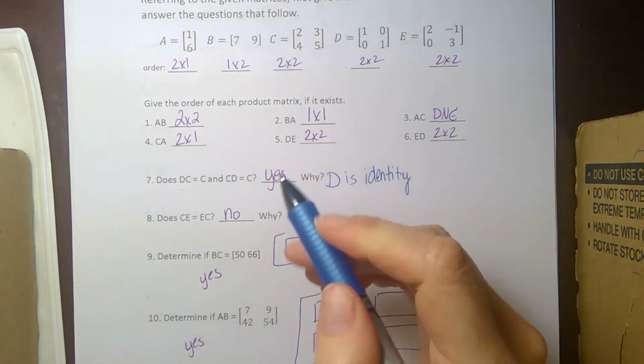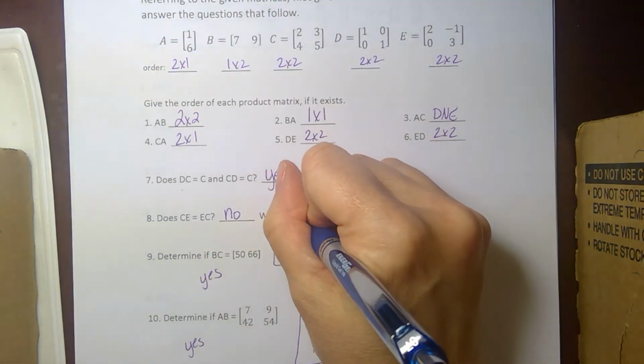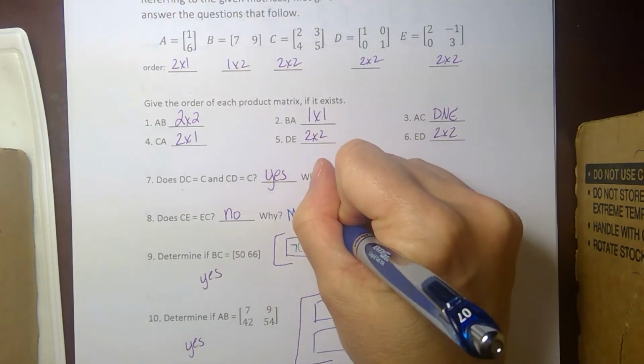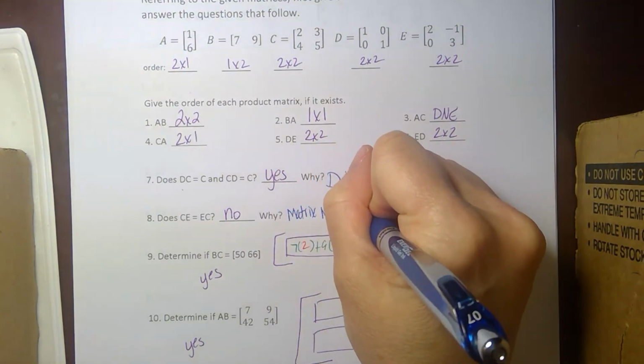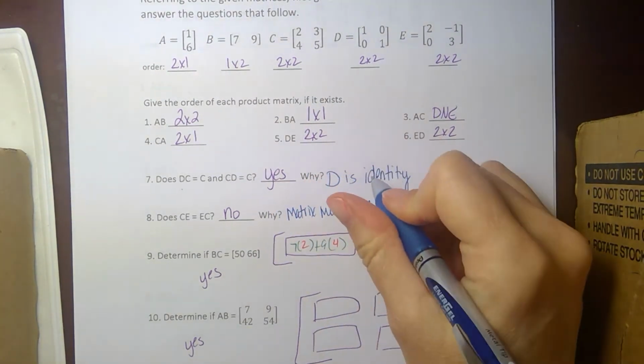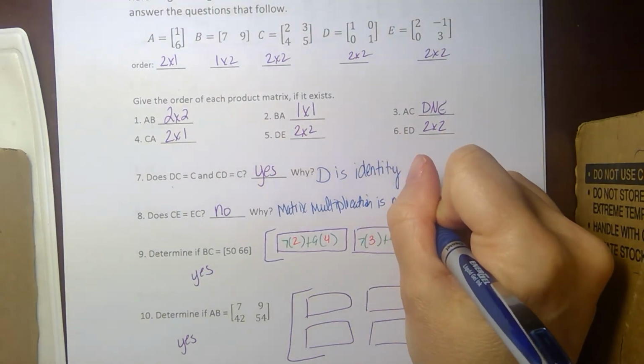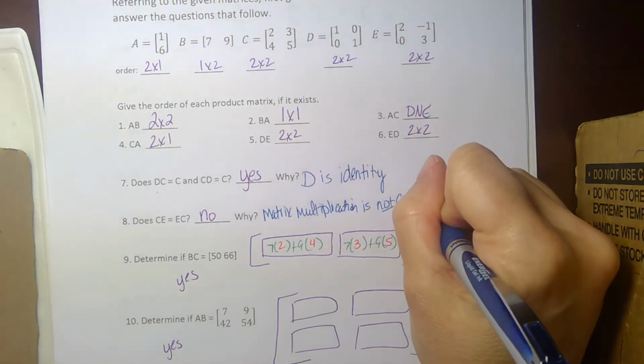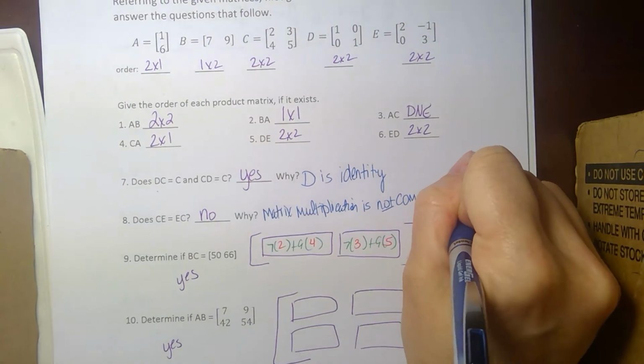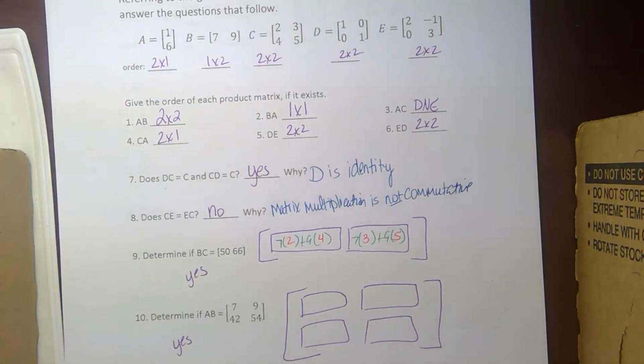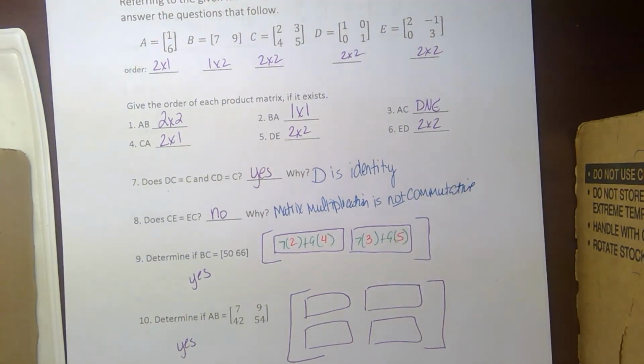So CE does not equal EC because matrix multiplication is not commutative. We don't have a special case. Neither of our matrices is the identity matrix, so that is not commutative.